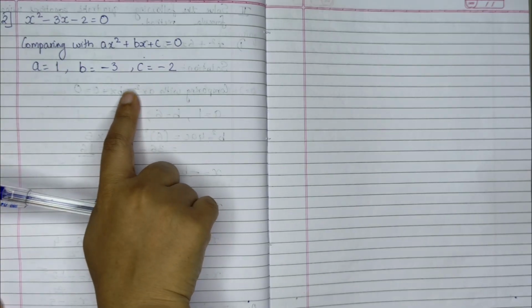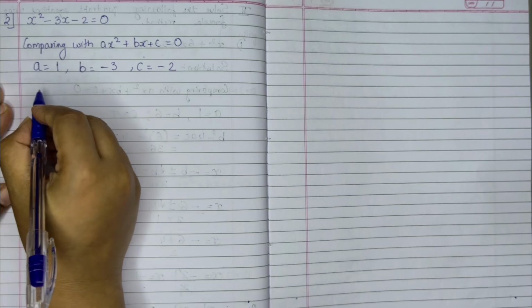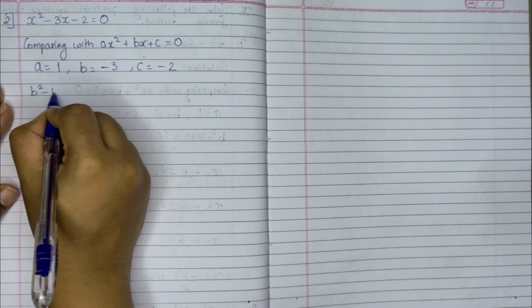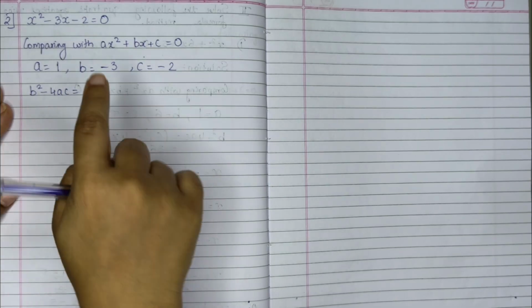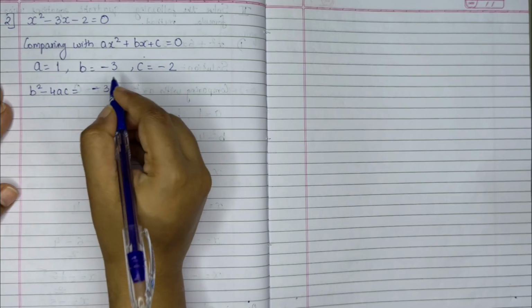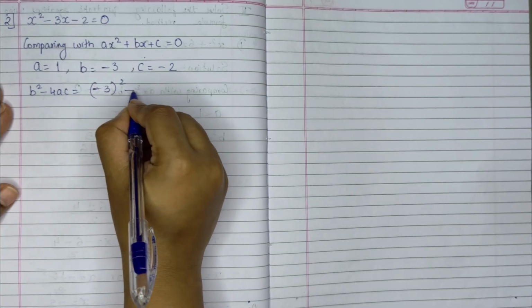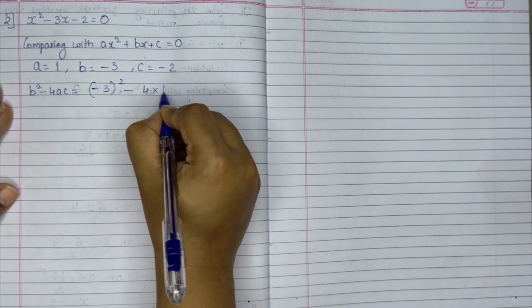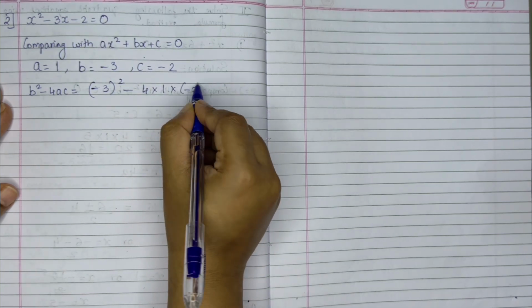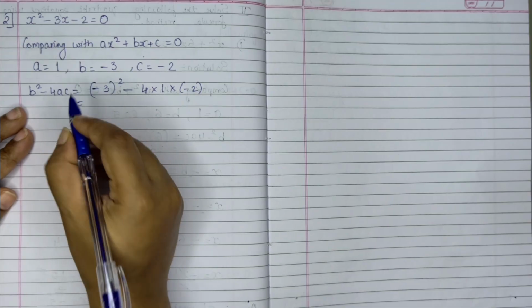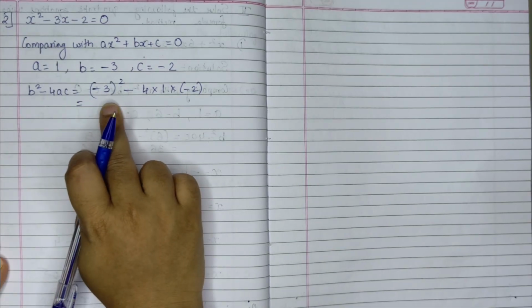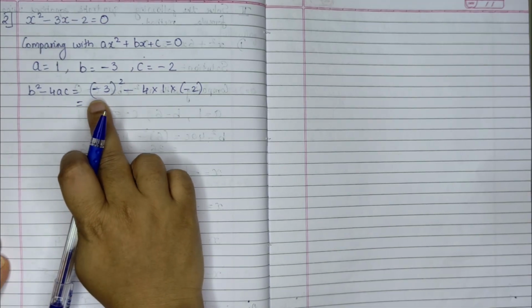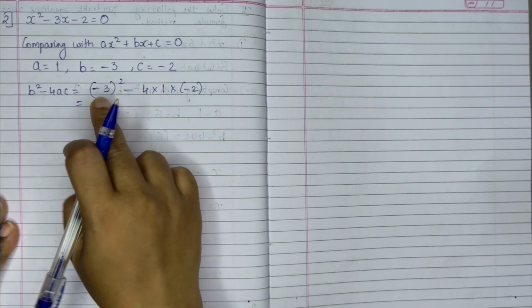After finding the values of a, b, c, first we will find out b square minus 4ac. B square is what? Minus 3 the whole square, minus 4ac, that is 4 multiplied by a, which is 1, into c, which is again minus 2. Understood? Now we will multiply this. See here, 3 square, 3 3s are 9, and there is a minus sign, so minus into minus will become plus. So 3 3s are 9.